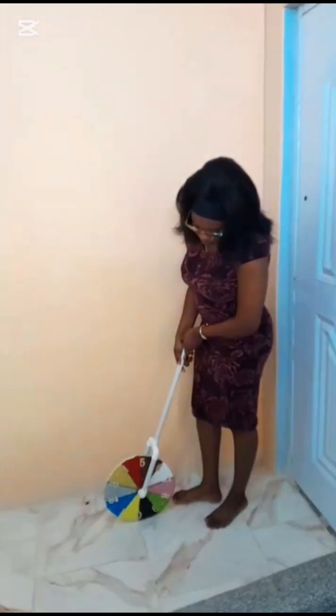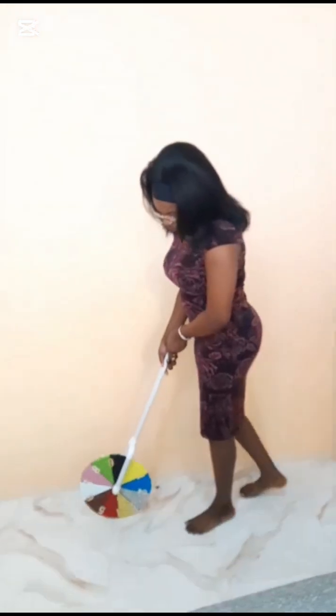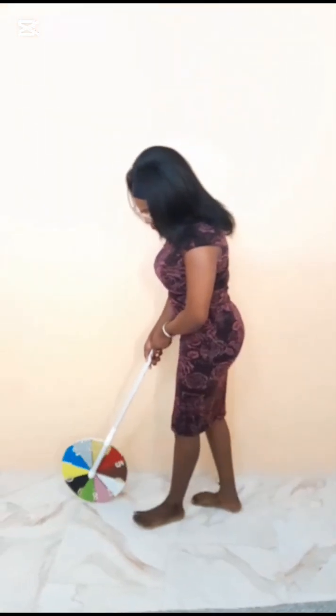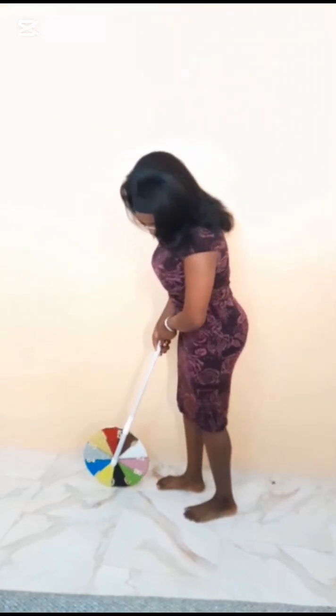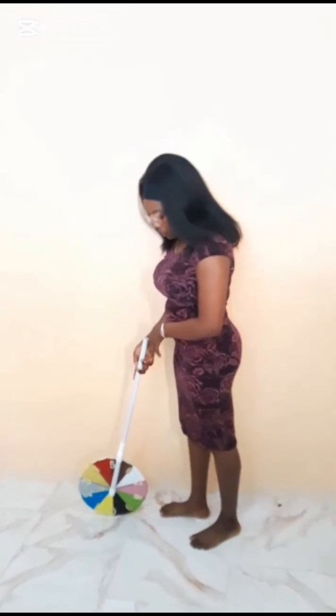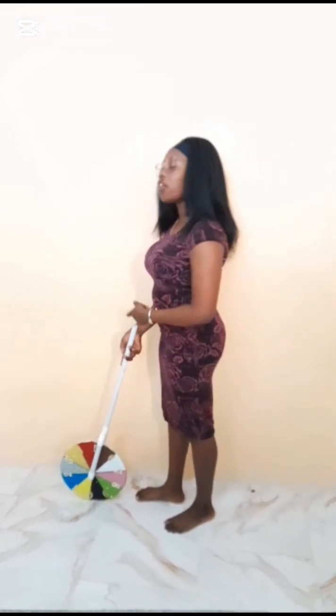So here, let's go. We're pushing it along and the 0 makes contact with the floor again. So that means that we would have completed 1 meter. If we keep pushing and the 0 touches the ground again, that means we would have completed another meter, which would be 2 meters.